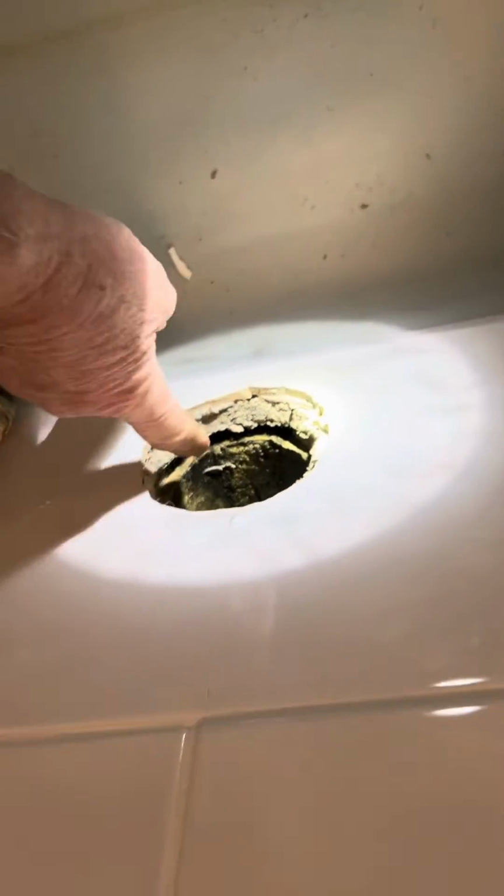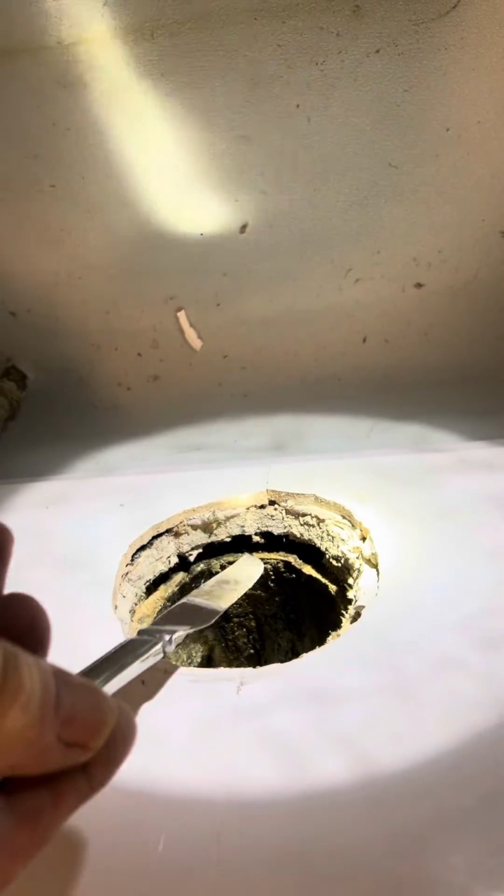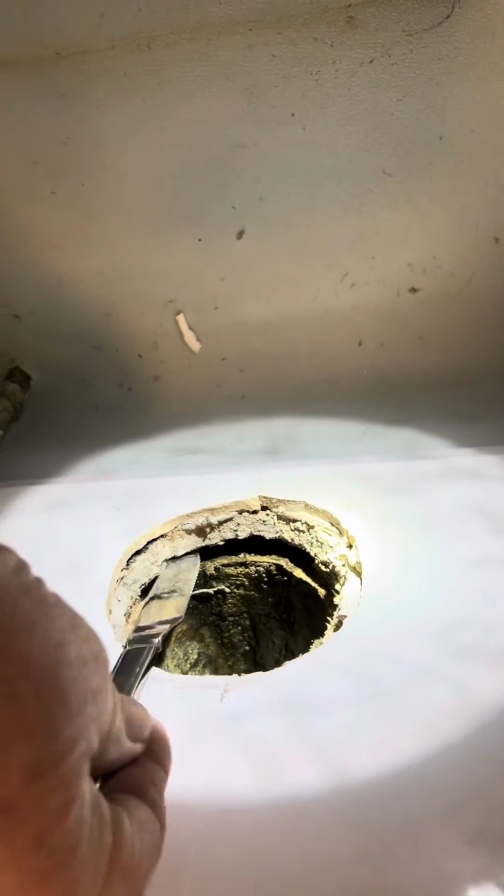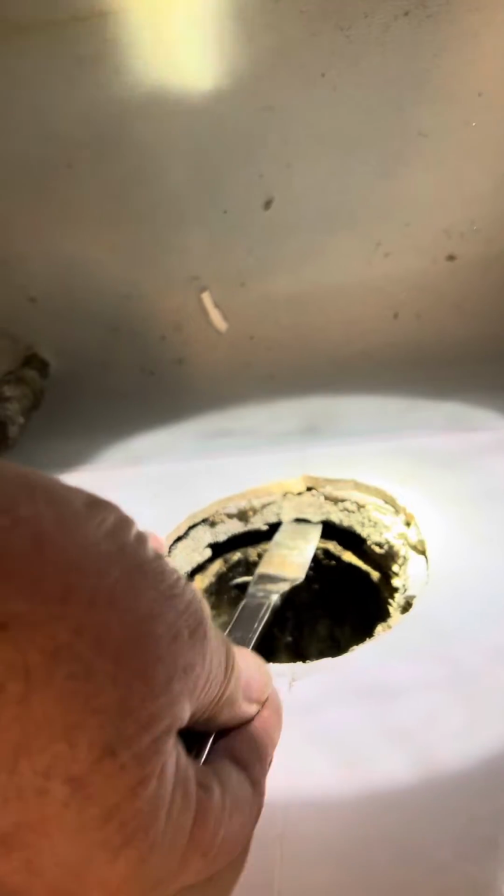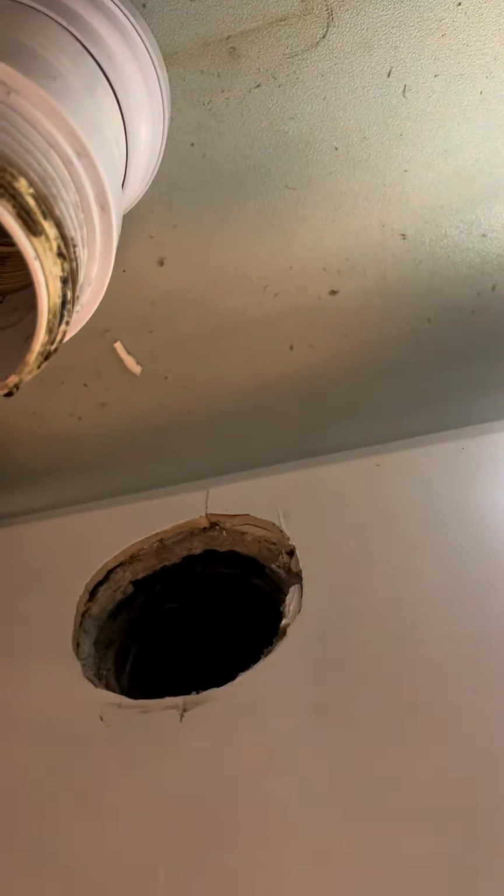So you've got the tiles, and behind the tiles you've got the plasterboard, I guess that's plasterboard or plaster. And then behind that again, so you've got the tiles, the plaster, and a gap. That gap goes right down to the kitchen. This was in here like that, as in so.